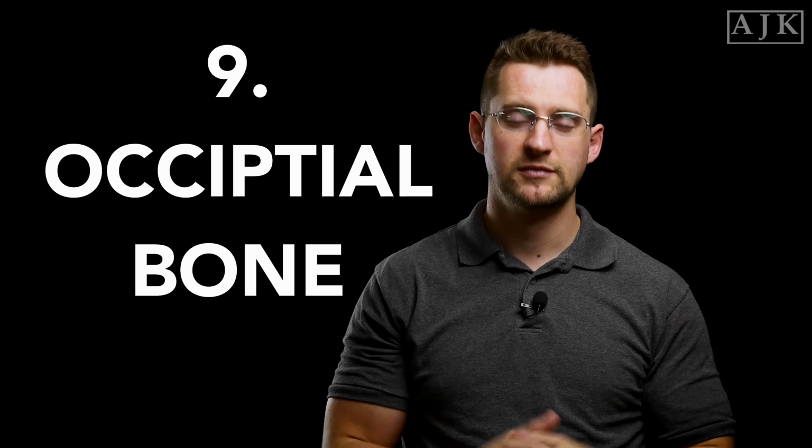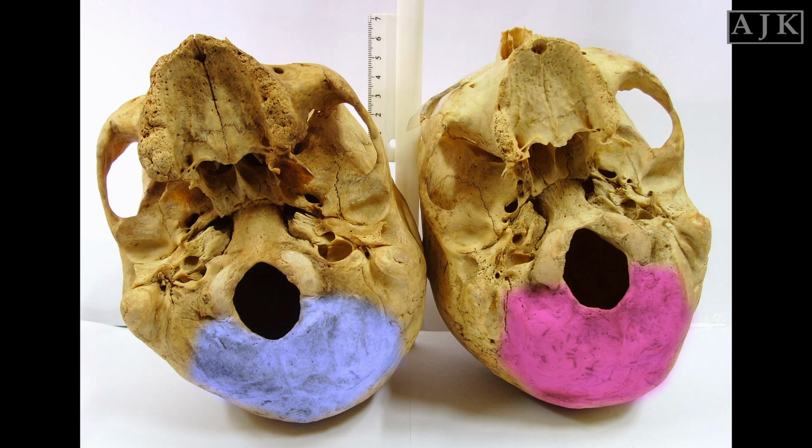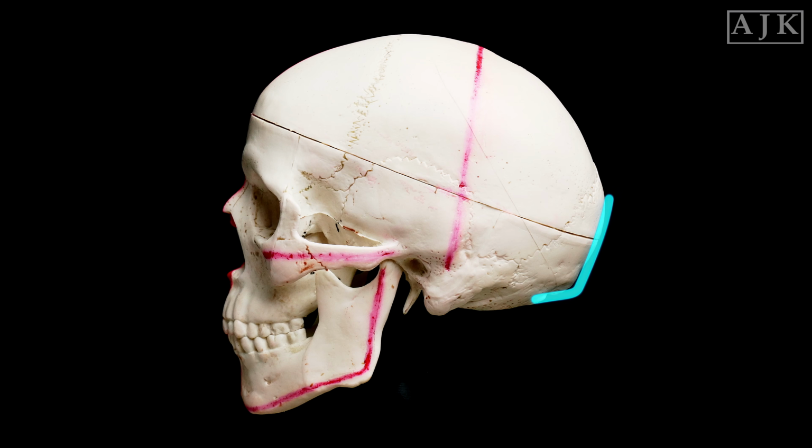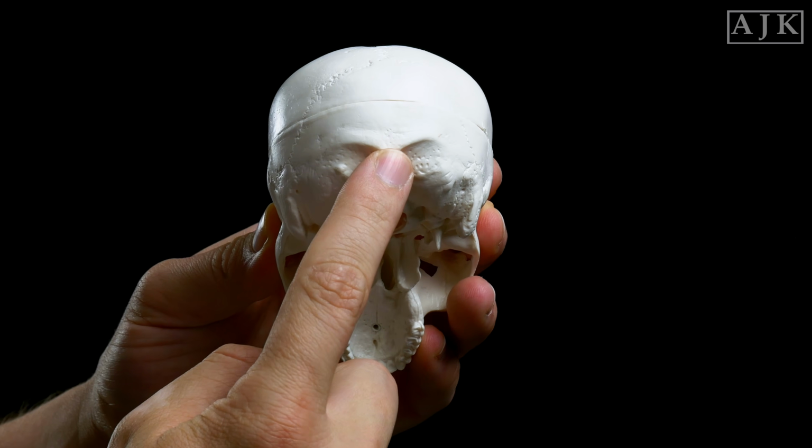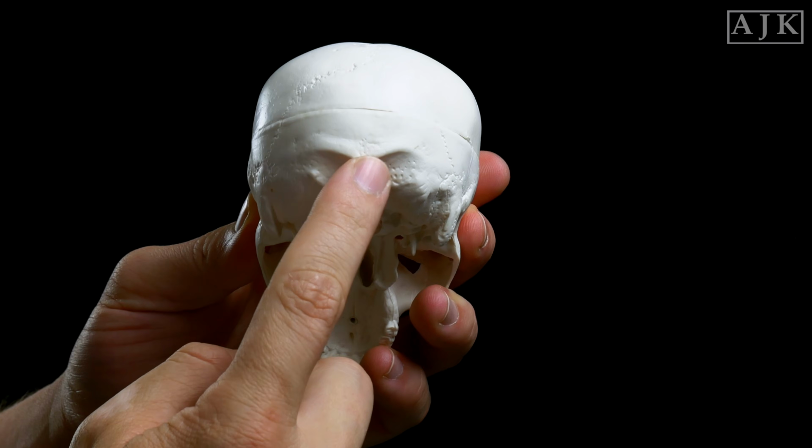Number 9, the occipital bone. The occipital bone at the back of the skull is often more prominent in males and smoother in females, especially the external occipital protuberance, which is one of the important bony landmarks of the skull.